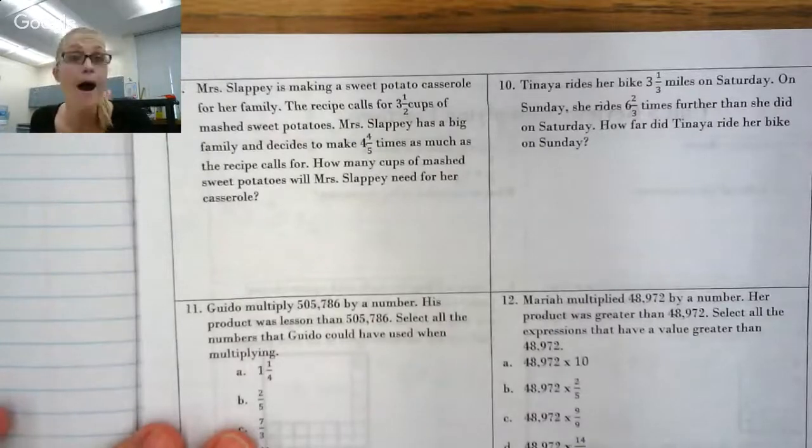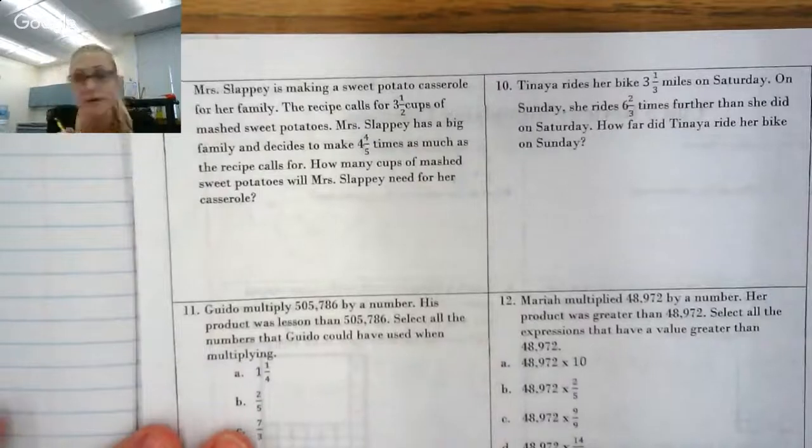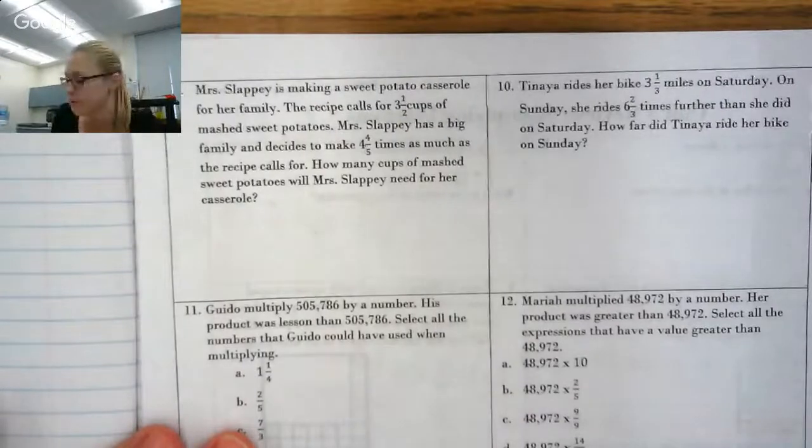Wow, I'm impressed. That's a lot of sweet potato casserole. That sounds good. But my family would probably eat it too, and we don't even have a large family. I just really like sweet potatoes. All right, anyways, CUBES. I'm going to unwrap my word problem.